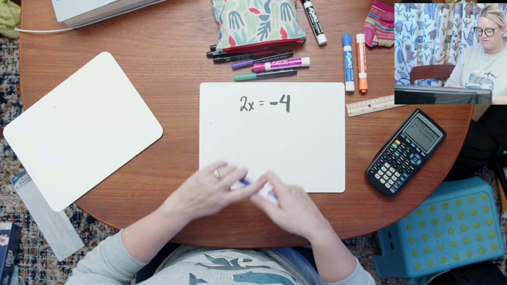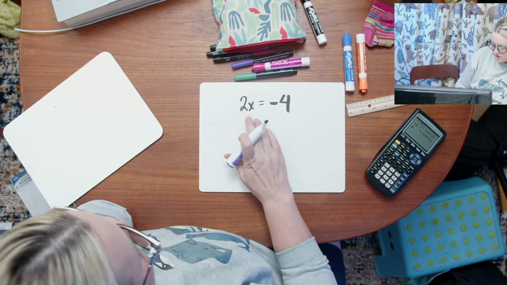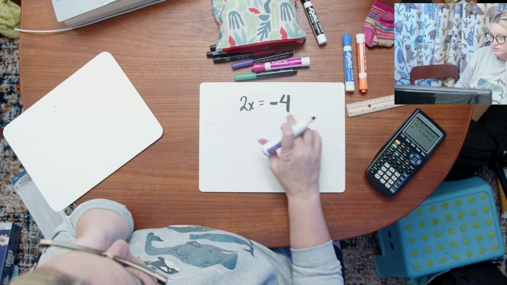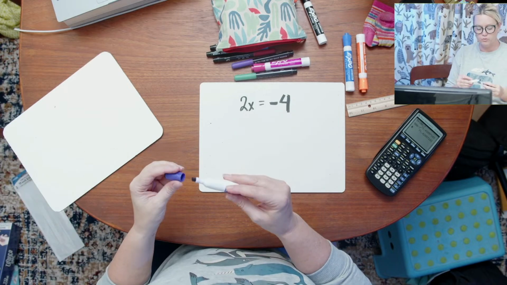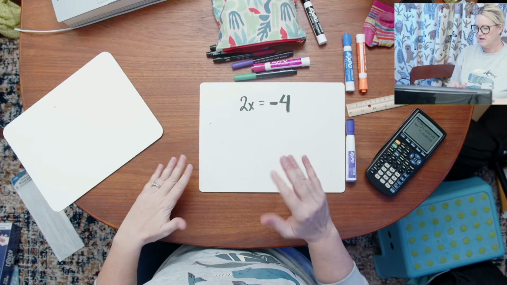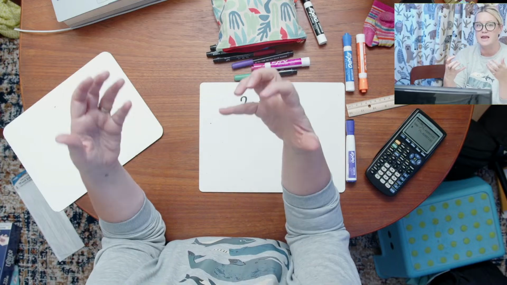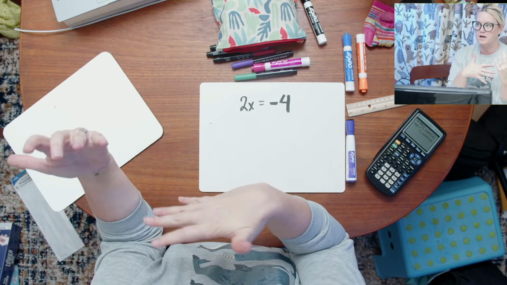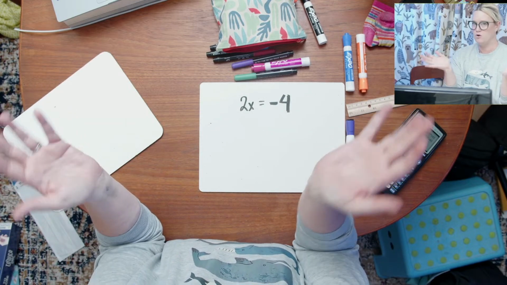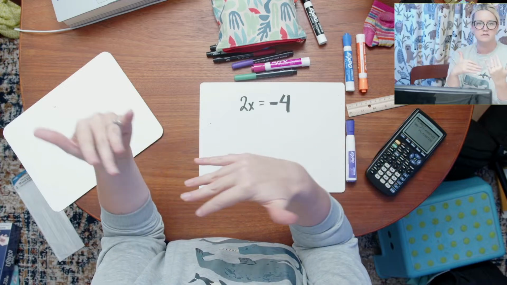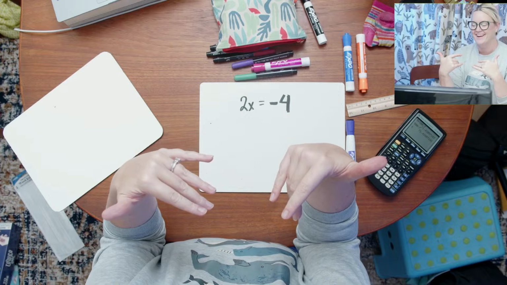Well, 2 times 2 is positive 4, but I have a negative 4. So the rule with negatives is if you are multiplying or dividing and the signs are the same, so 2 positives or 2 negatives, the answer is going to be positive, no matter what.